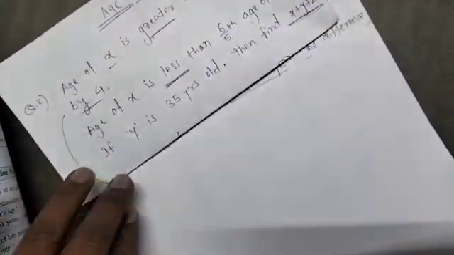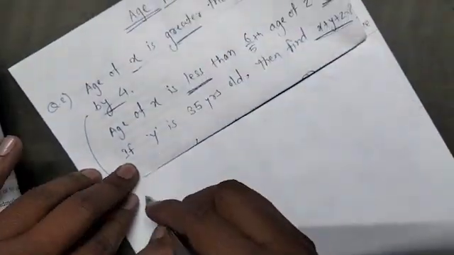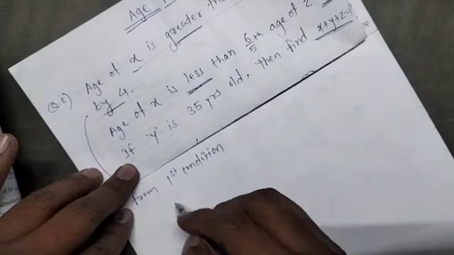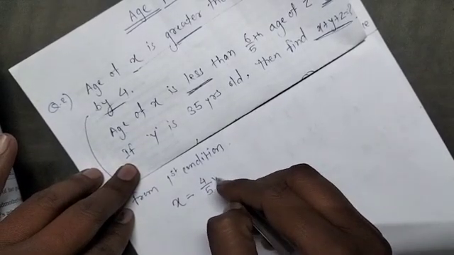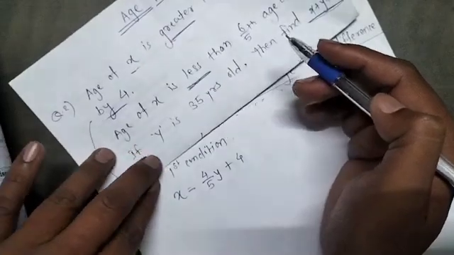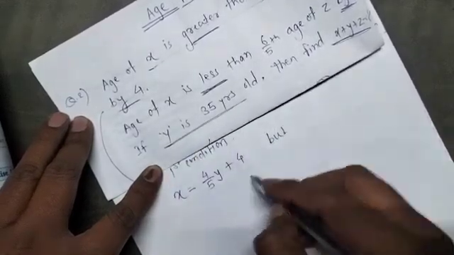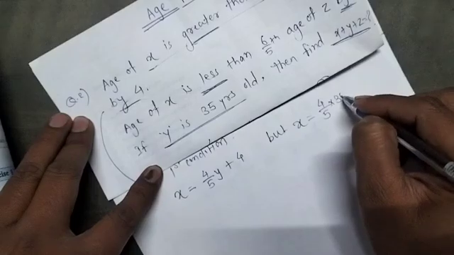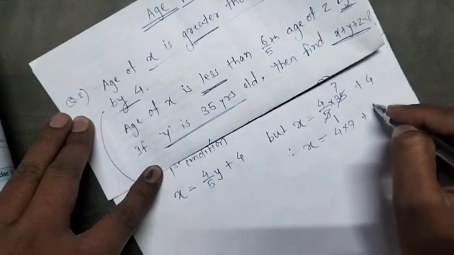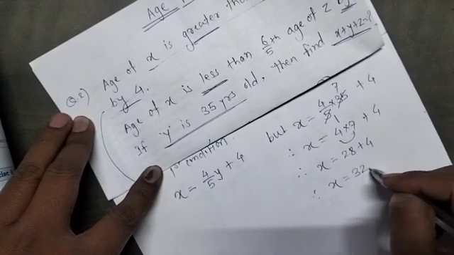Now this problem is to be solved in this way. As x is greater than 4/5 of the age of y by 4, from the first condition x is equal to 4/5 of y plus 4. But we are provided that y is 35 years old, so x is equal to 4/5 into 35 plus 4. So x is equal to 4 into 7 plus 4, because 5 sevens are 35. So x is equal to 7 fours are 28 plus 4. So x is equal to 32 years.